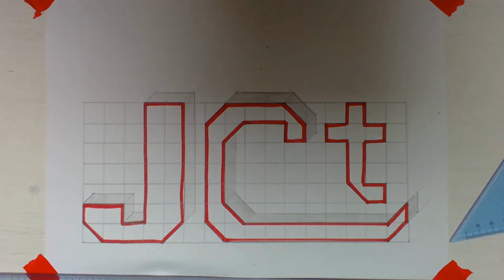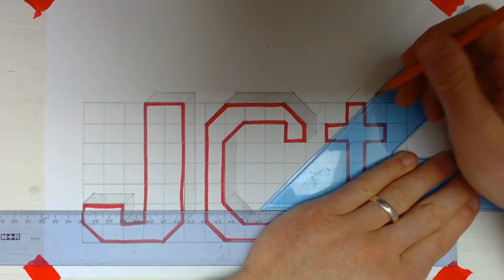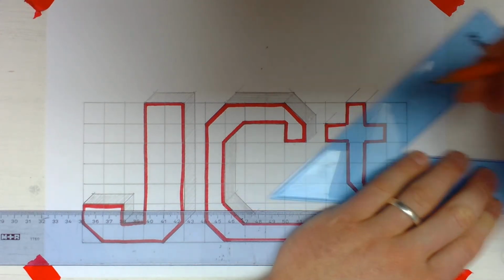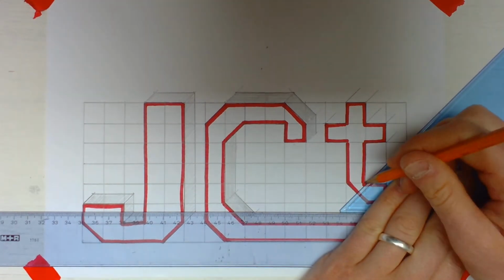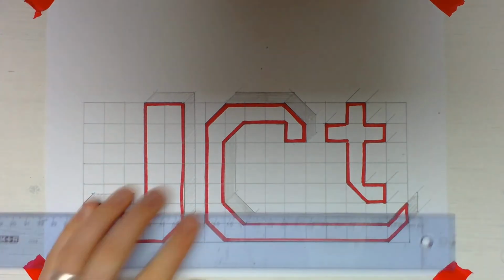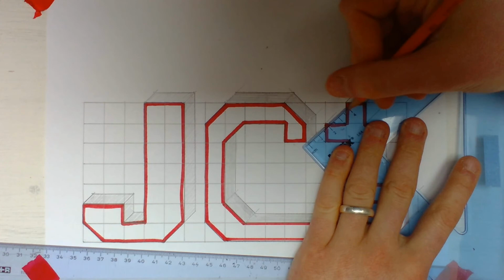And now finally we need to do our T. Again, 45 degrees, so you use your 45 degree set square. You project back wherever it is possible. How much back do we go? Same as everywhere else, 1 centimeter.